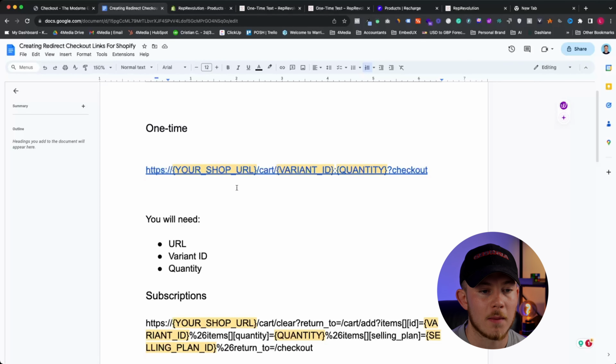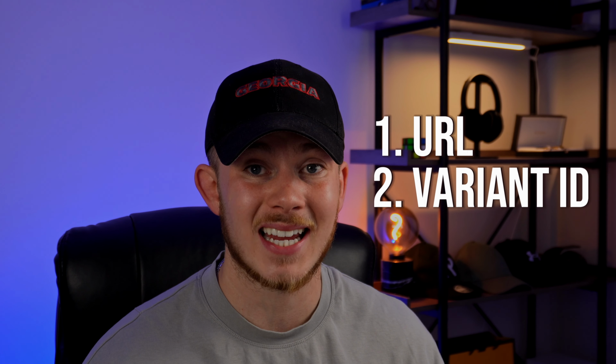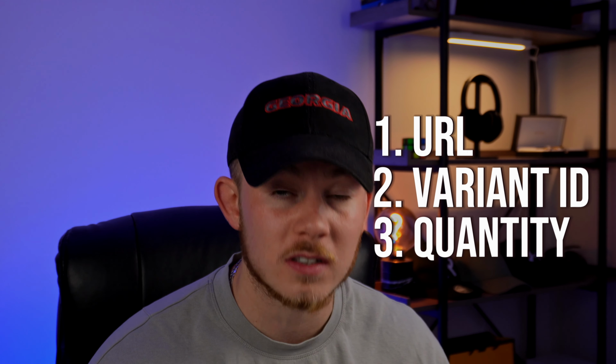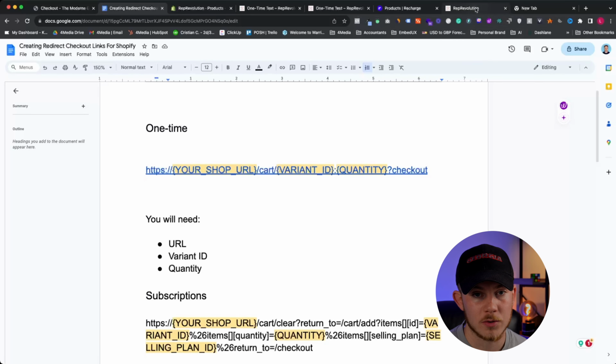Now, starting with the one-time link, there are 3 bits of information that you're going to have to grab and plug into this template in order for it to work. So the first thing is going to be your URL. Then it's going to be your variant ID, and then it's going to be the quantity of those products that you actually want to add automatically to checkout. So for the sake of this example, I'm just going to use one of my dummy stores here, and I'm going to start building out a link so you can see what it looks like.